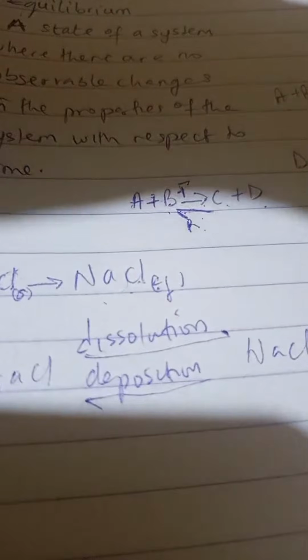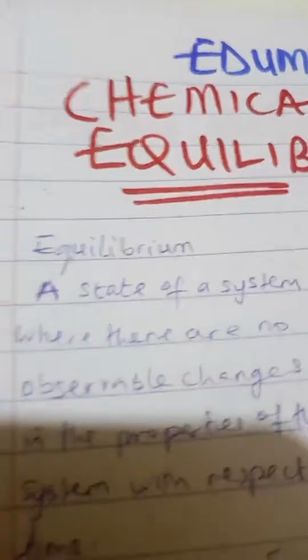So let's move to the next part. What is a reversible reaction? Now, the definition of a reversible reaction. Please be asking questions if you don't understand. So let's look at reversible reaction.